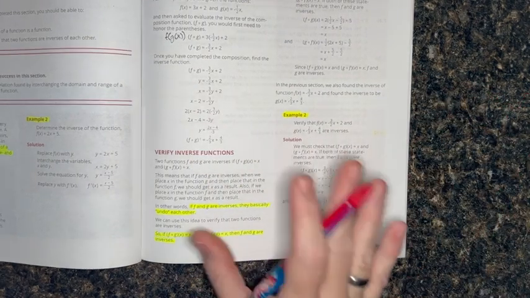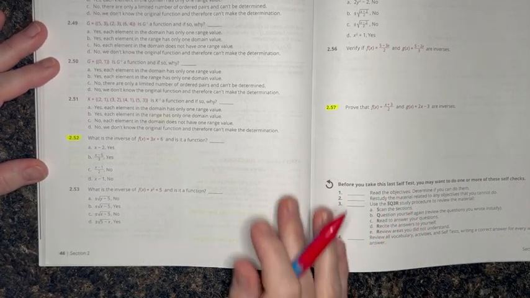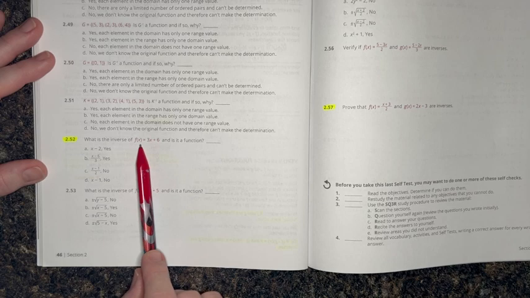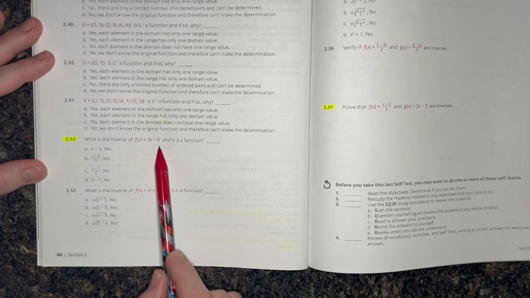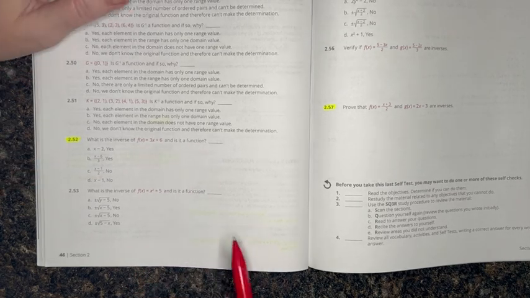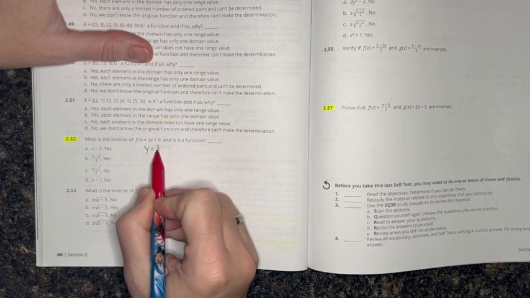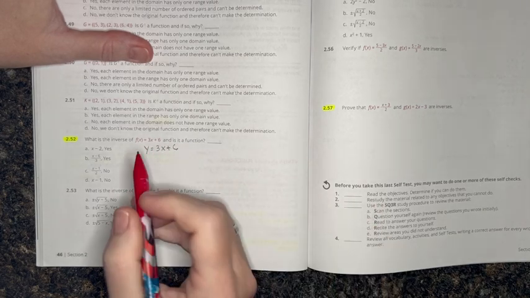Okay, let's turn the page and do some of these together. Taking a look at problem number 52 on page 46, it says, what is the inverse of f of x equals 3x plus 6, and is it a function? So first thing, we're going to write y equals 3x plus 6, and then we're going to switch our x and our y.